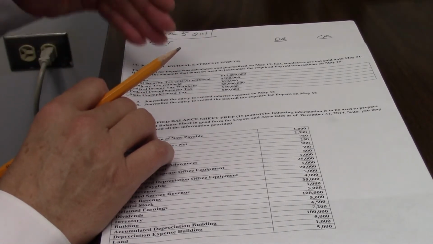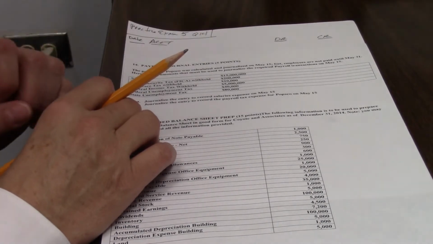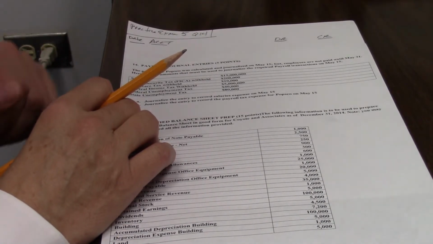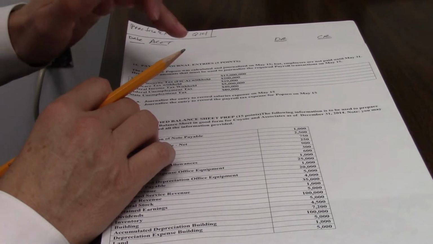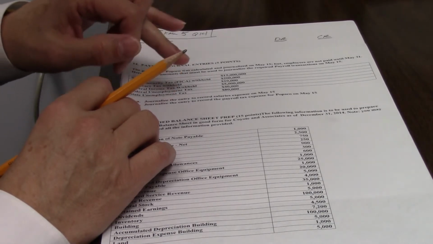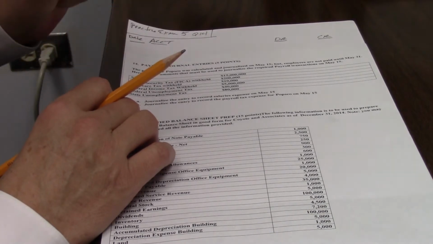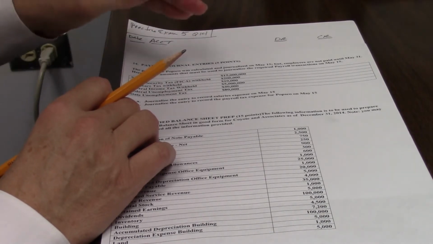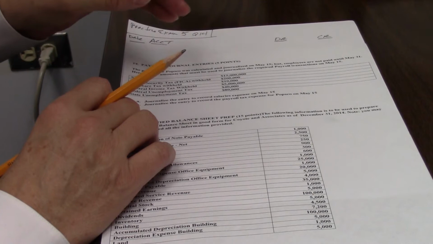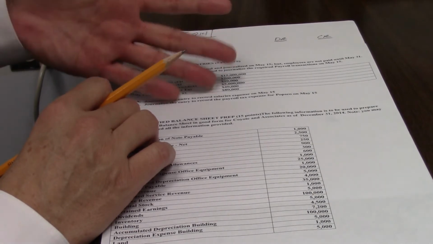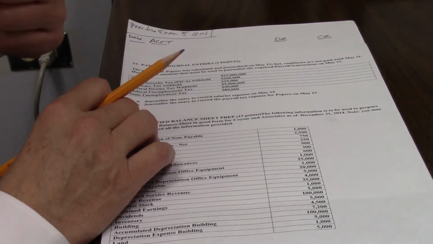However, as an employer, you do have some separate payroll tax expenses, which include the employer's share of Social Security, employer's share of Medicare, plus unemployment taxes, federal and state, which we call federal FUTA, state SUTA.